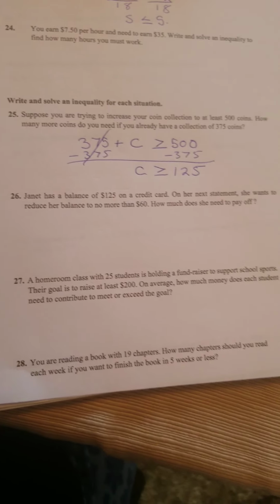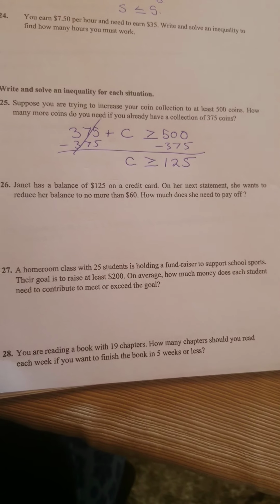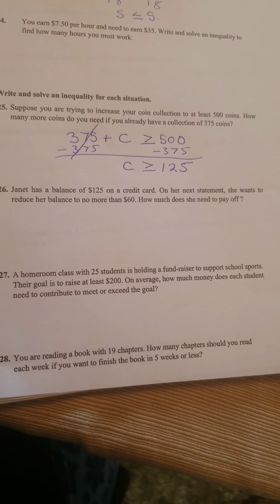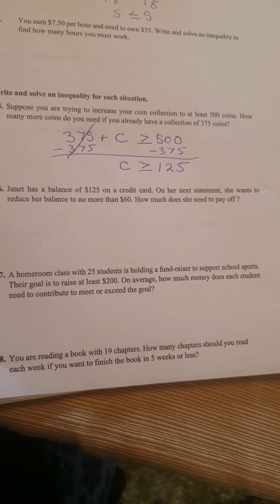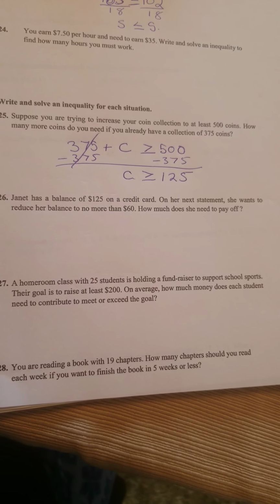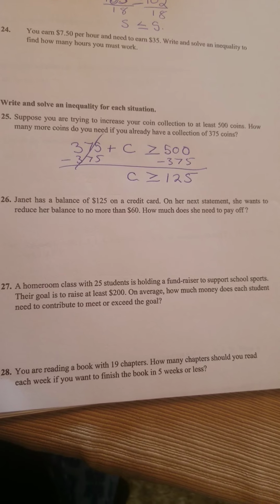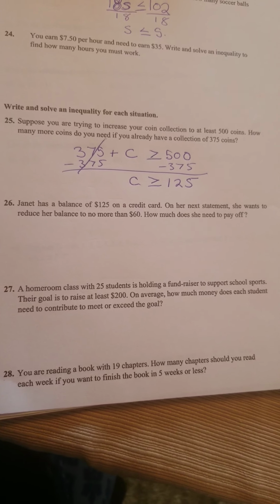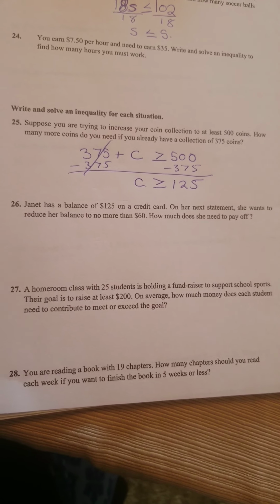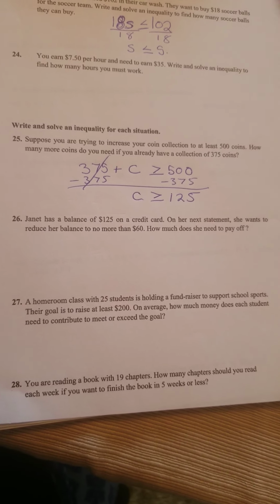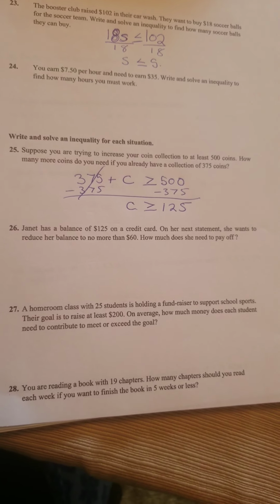And then the last one on this page, question 27. The homeroom class has 25 students, and is holding a fundraiser to support school sports. Their goal is to raise at least $200. On average, how much money does each student need to contribute to meet or exceed that goal?